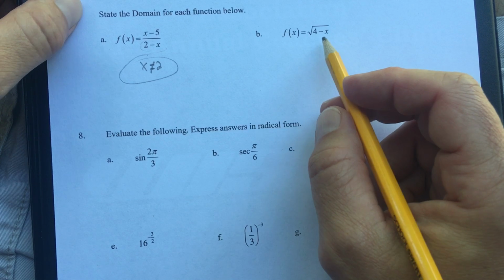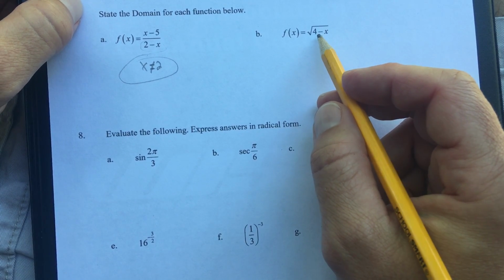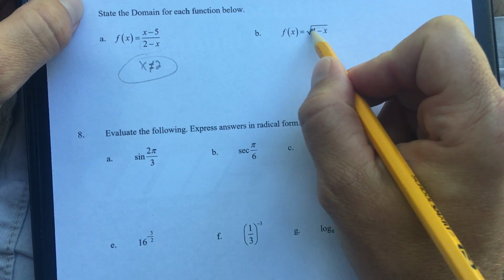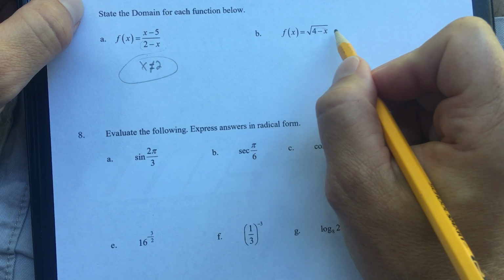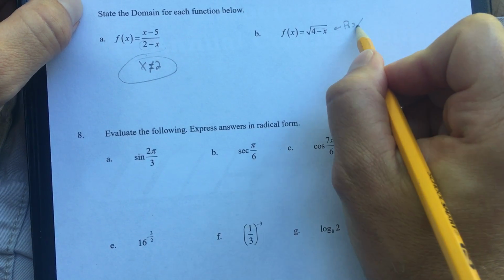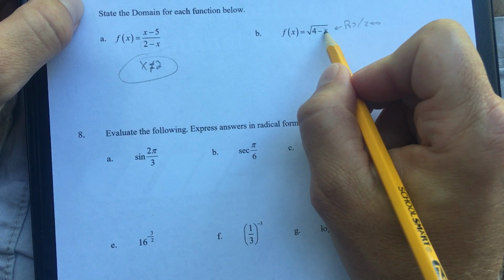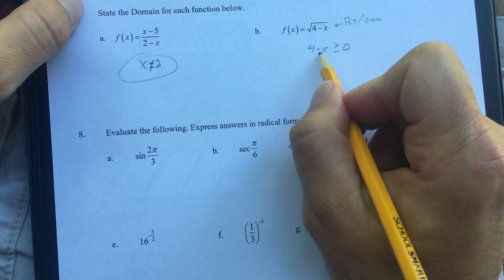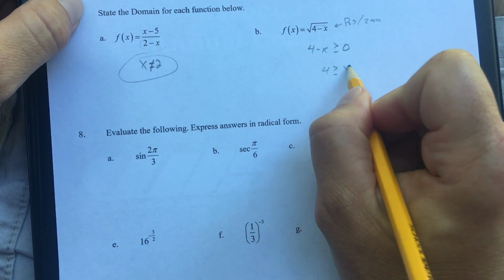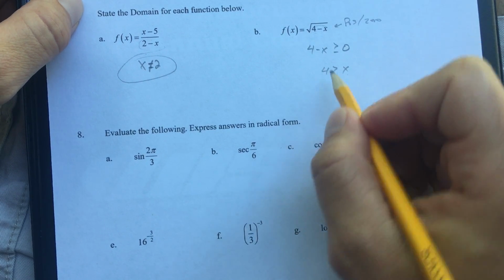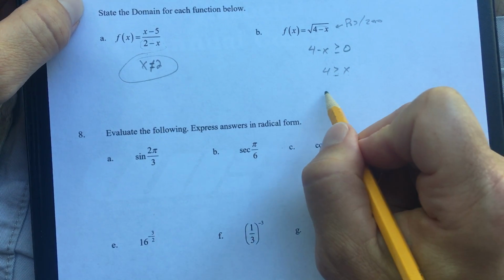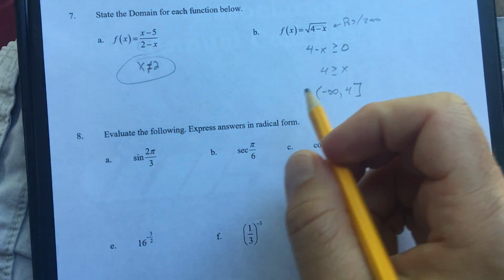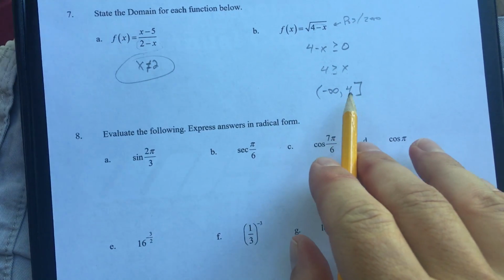Same thing over here. Instead of saying, well, what can x equal, let's ask the better question, what can x not equal? And so we just can't have this be anything negative, so it has to be positive or it has to be 0. And so if I think about that, that means 4 minus x has to be greater than or equal to 0. And if I add this x over, that means that x has to be less than or equal to 4. So it has to be from negative infinity to 4, including 4, but not that. So anything in there would work.